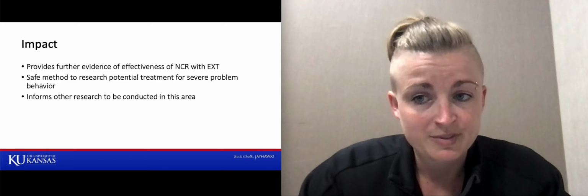The impact of these results: first, they provide further evidence of the effectiveness of NCR with extinction. It also demonstrates a safe method to research a potential treatment for severe problem behavior, but the most important impact might be that it just informs other research to be conducted in this area because of all the questions it raises.